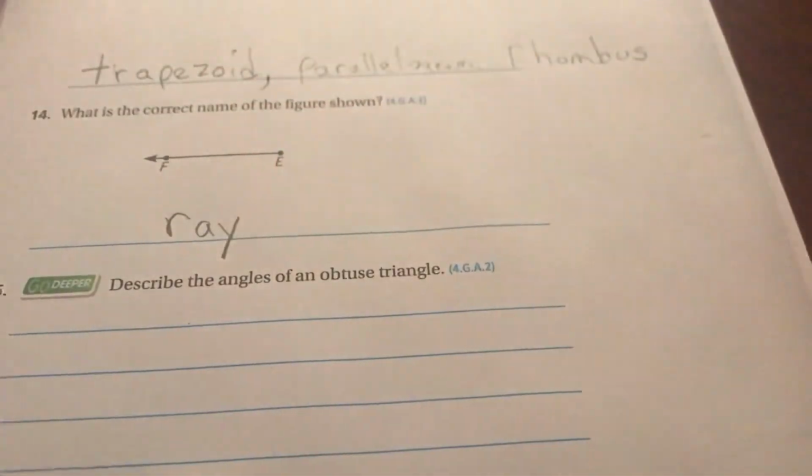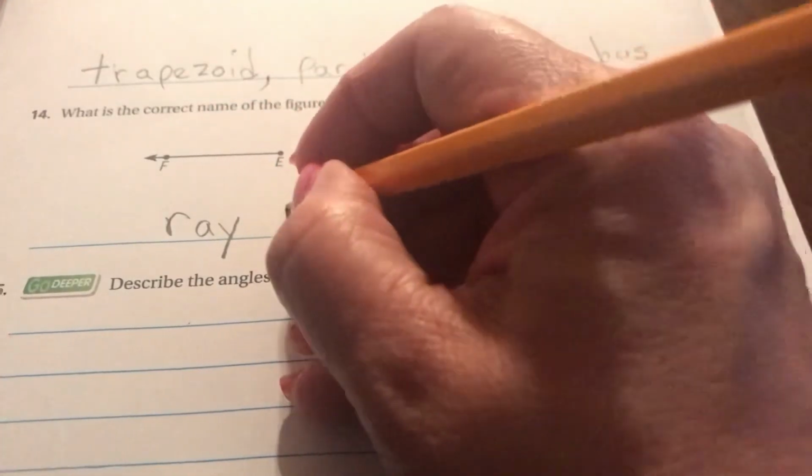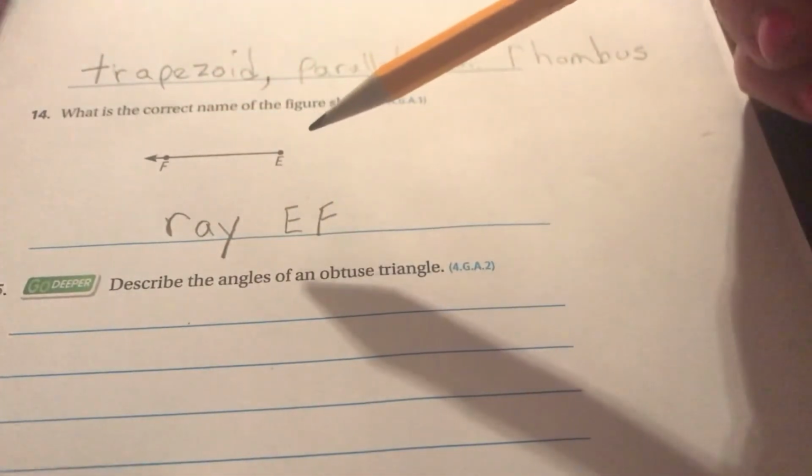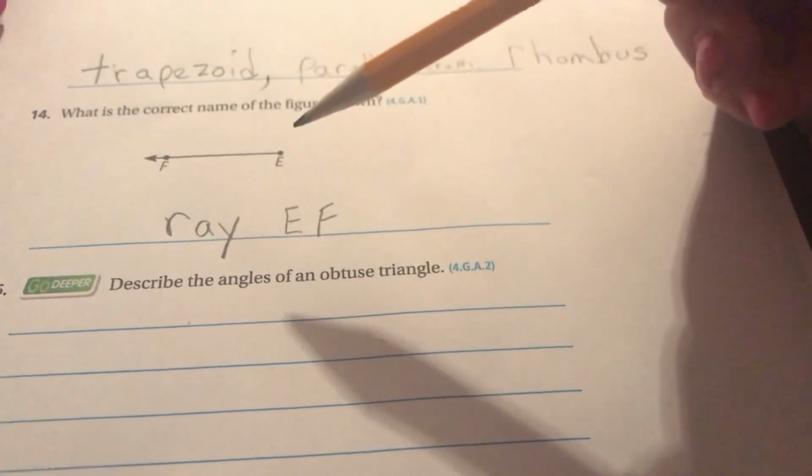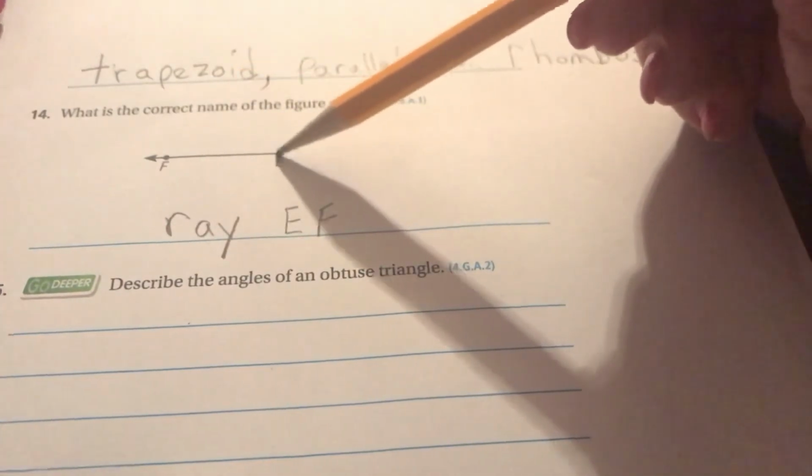Now, if you put the icon for ray, that's fine. I'm going to write out the word ray. Ray E-F. No, it can't be Ray F-E. Cannot. Wrong. So, if you have it wrong, can you fix it? It can only be Ray E-F. Remember, it's starting from its power source. That's where it gets its energy and it goes out.